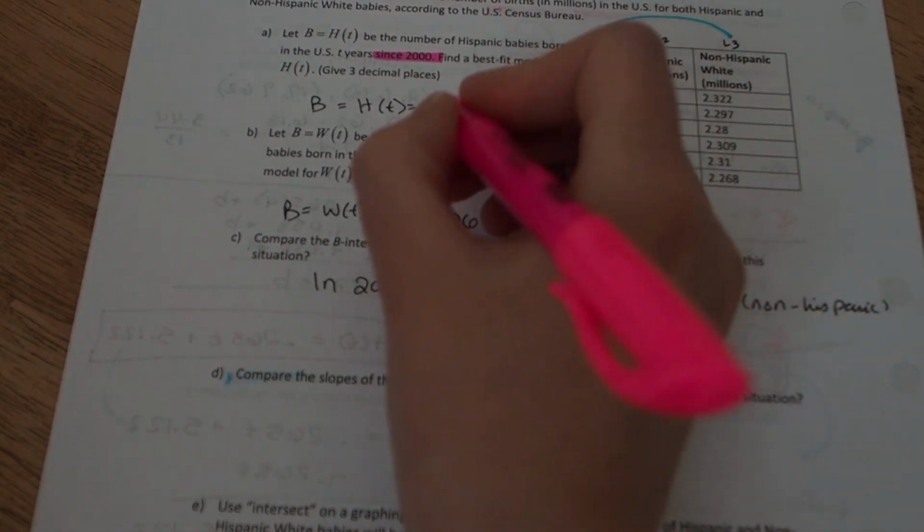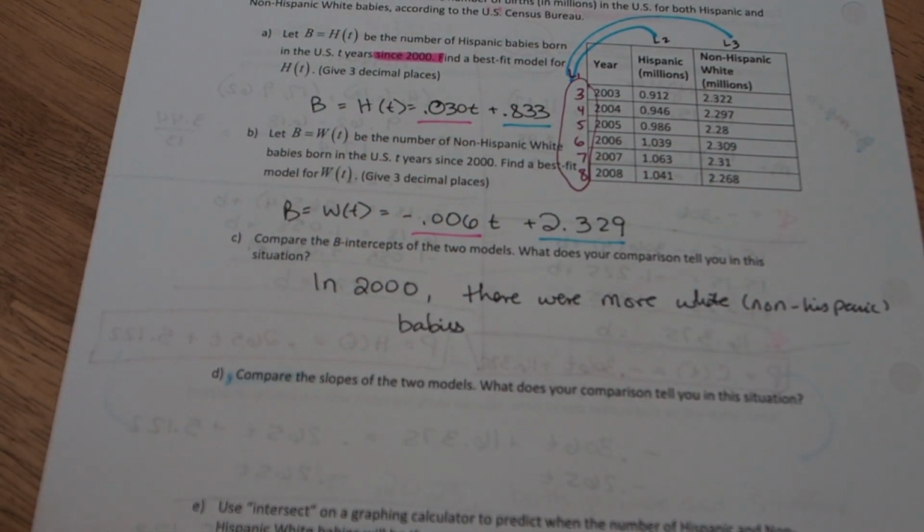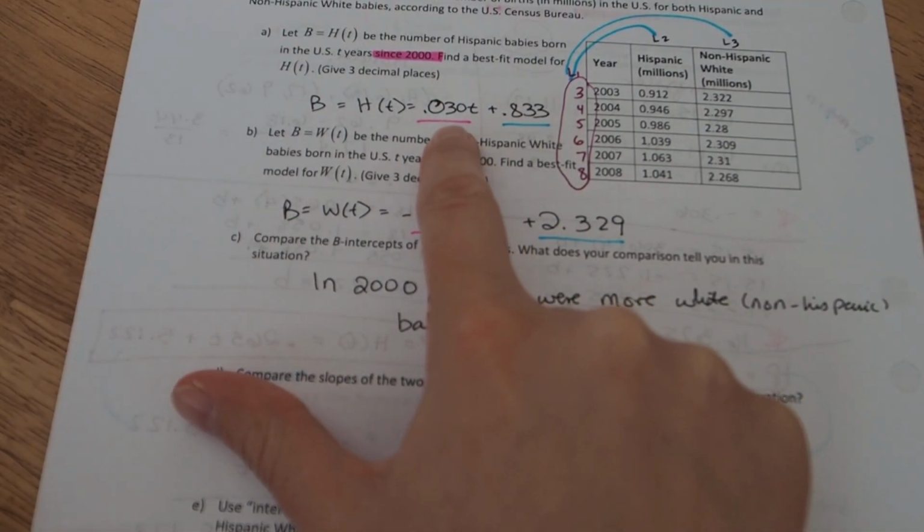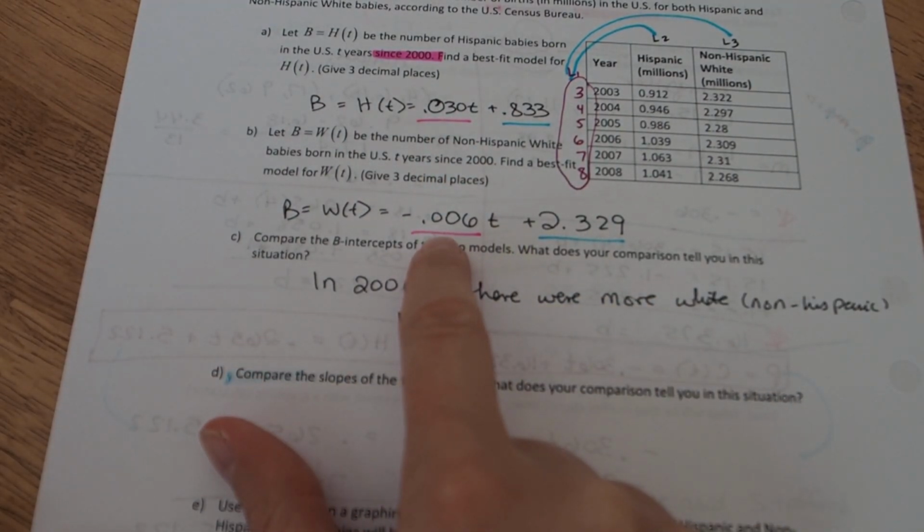Part D, compare the two slopes. And what does this tell you about the model? Well, the Hispanic population has an increase, and the white non-Hispanic population has a decrease.